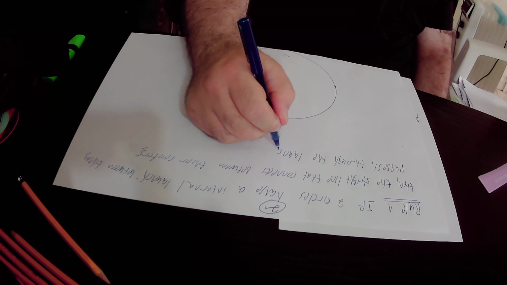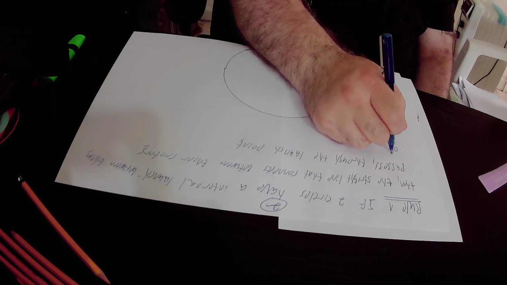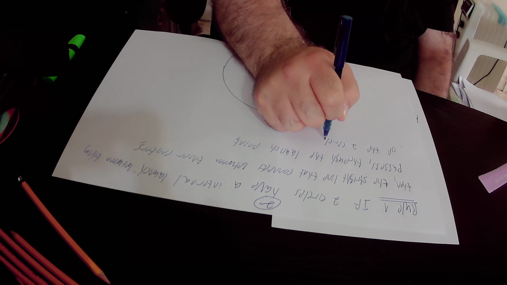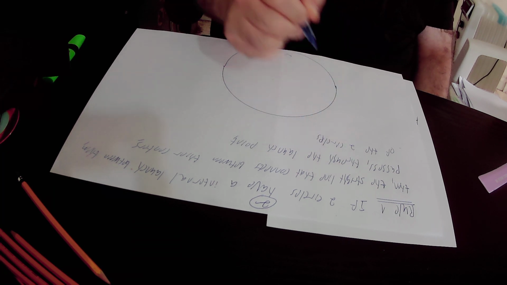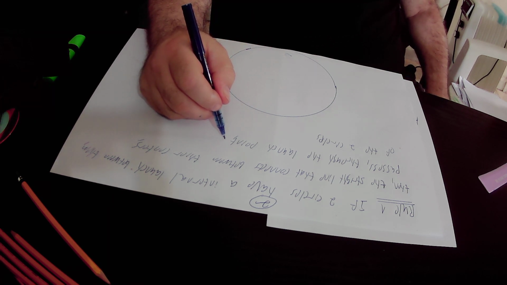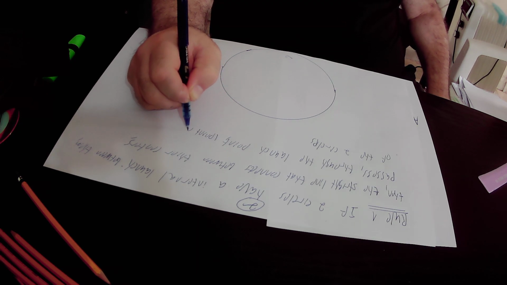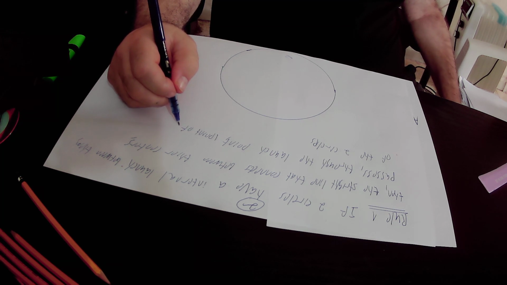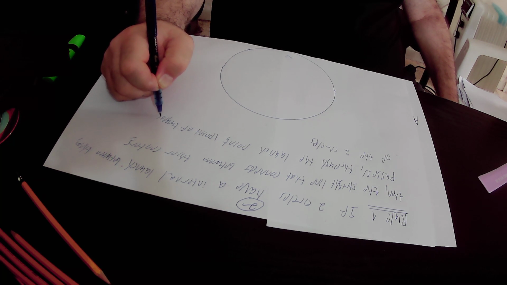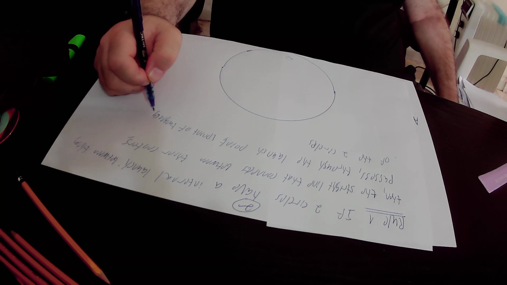From the launch point of the two circles. And the launch point is the point of tangency, or touching point, between those two circles. The point of tangency between those two circles, or the touching point between the two circles.